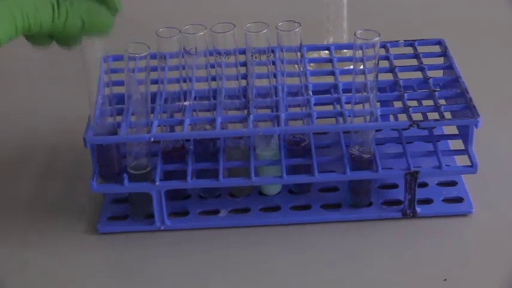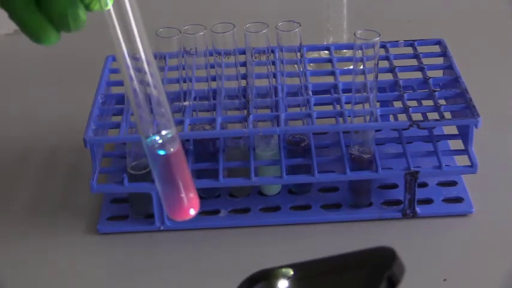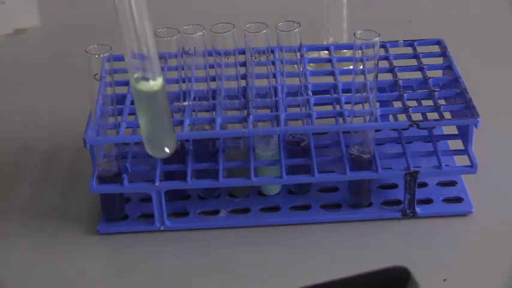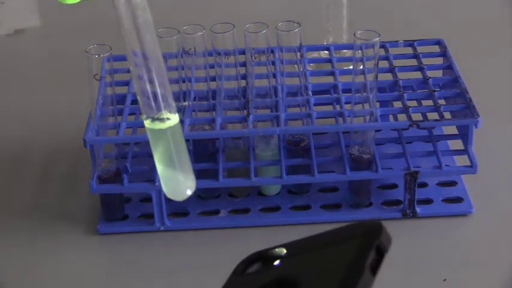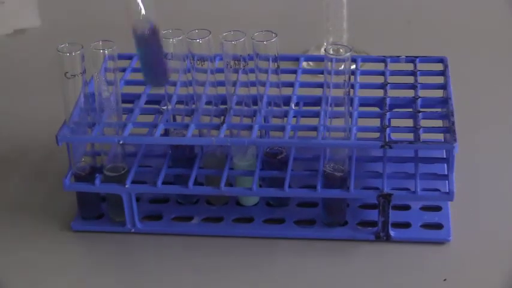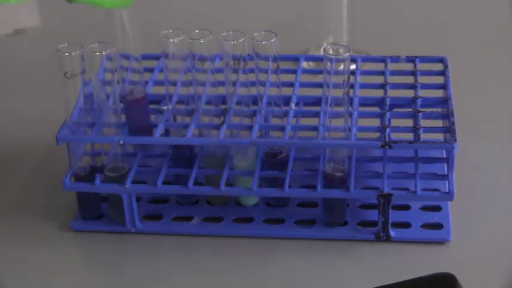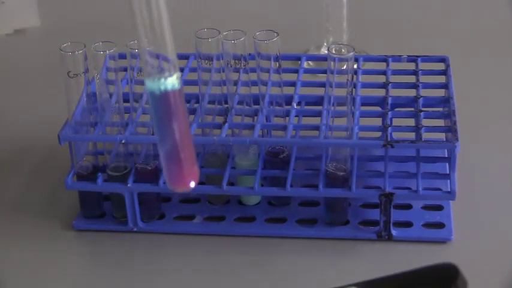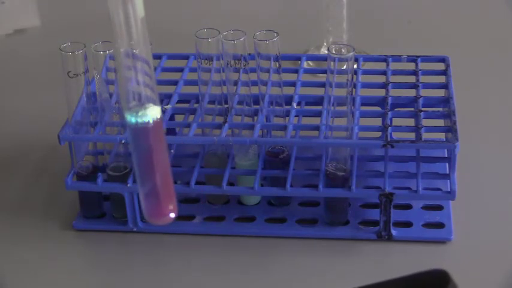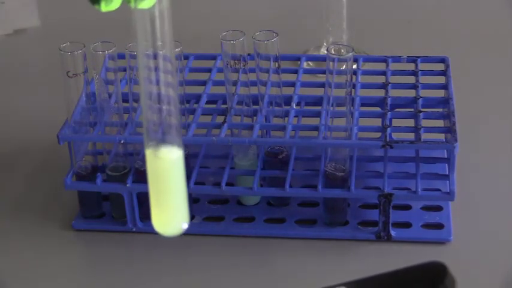Okay, so just a quick review. This is the control where we did nothing but diluted it with phosphate buffer. This is the hot sample that was heated and then cooled. This sample was cooled on ice and then warmed a little bit to room temperature. This is the sodium chloride. This is what happens with ethanol.